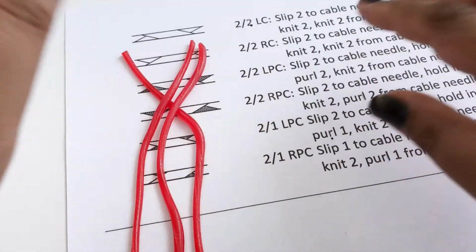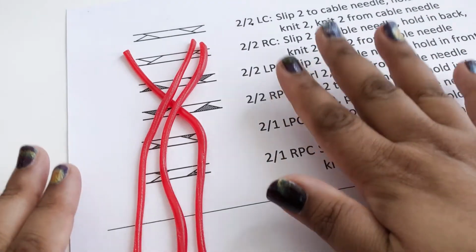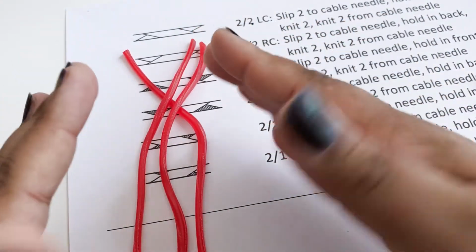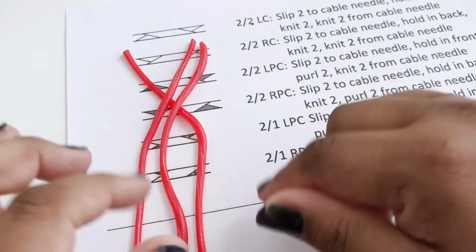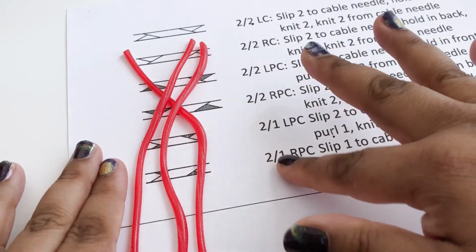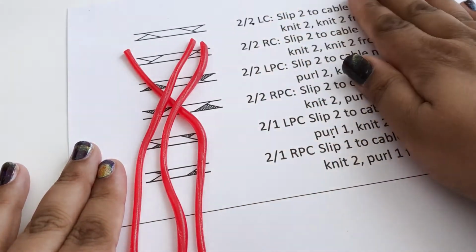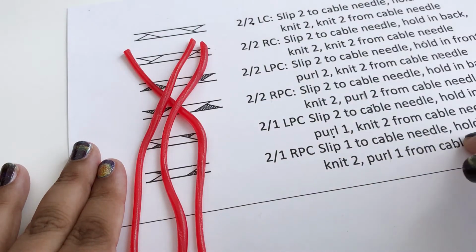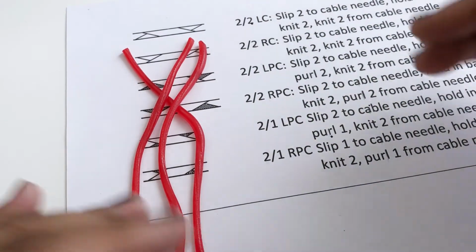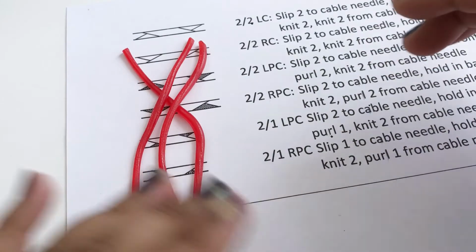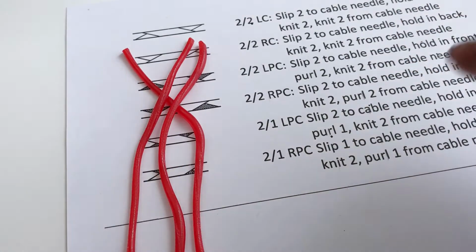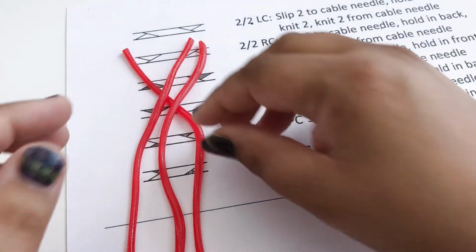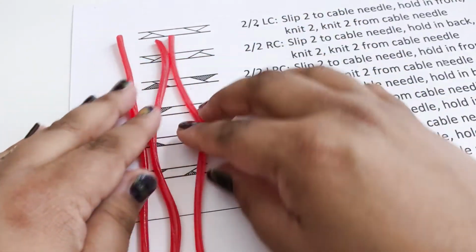So if you look at your abbreviations and then look at your stitches and figure out which stitches need to go where, that will help you to work the cables without even needing to read all these long instructions. The instructions are there, so they validate what you're looking at, and it is good to read them, but you don't have to memorize them. You know that, hey, I've got 3 stitches here.